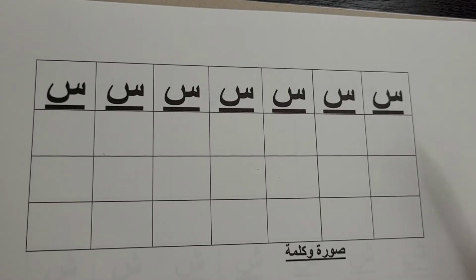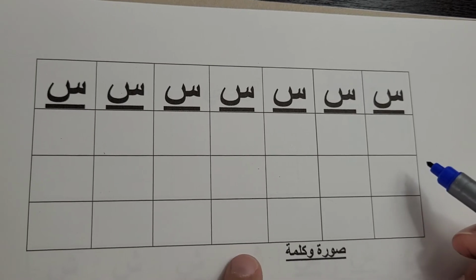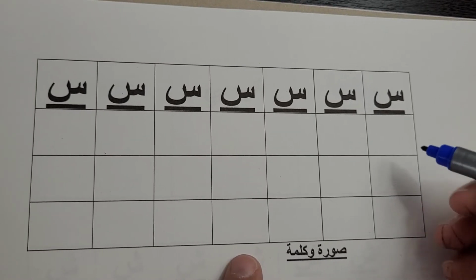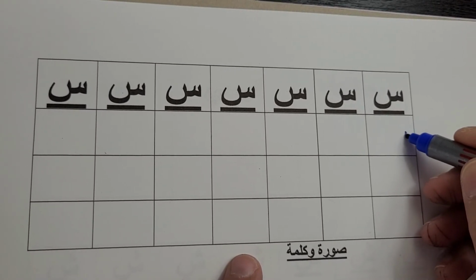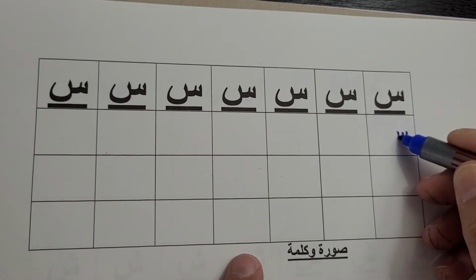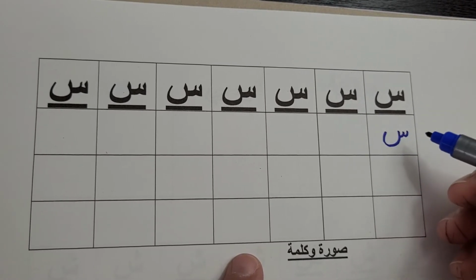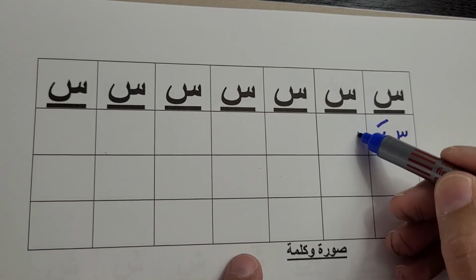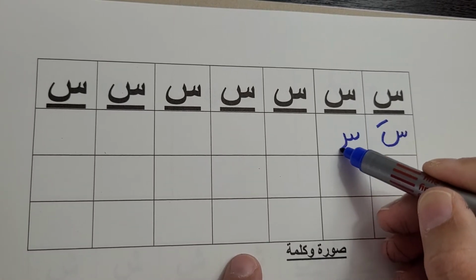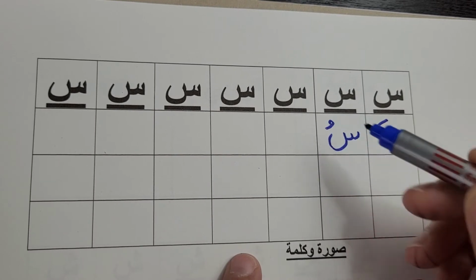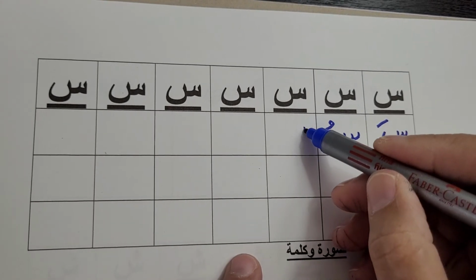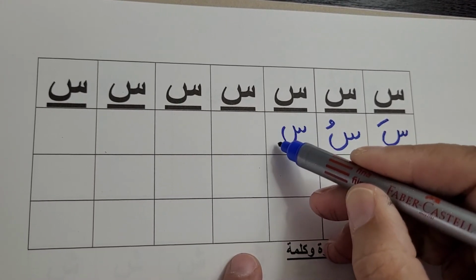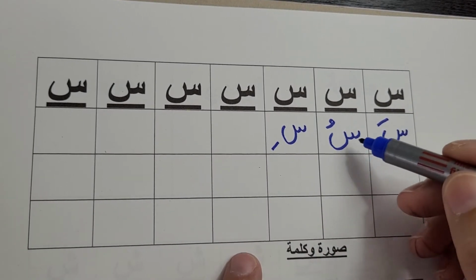Now let's practice another letter, sin. Sin, we said it has 2 teeth. 1, 2, and this big half circle. Sa, su, si.